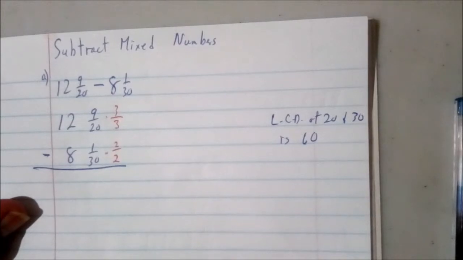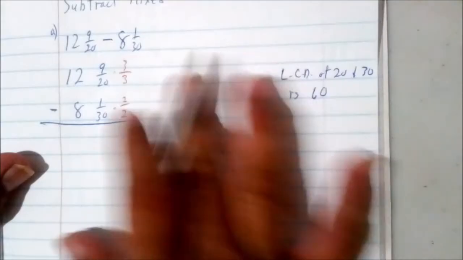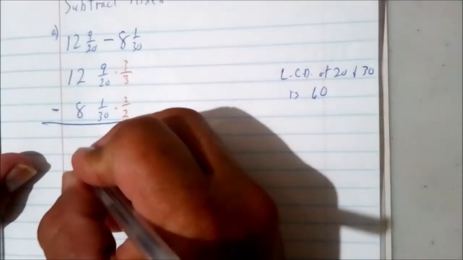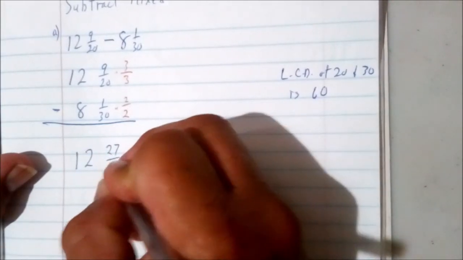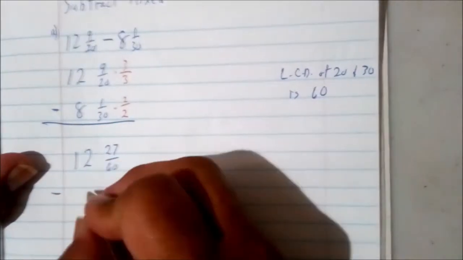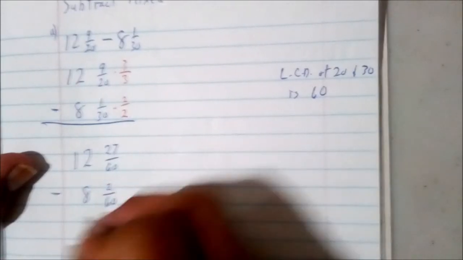Now, having done that, we proceed to the next step. Let it come down here, because otherwise it will get jumbled up. So we end up with 12 27/60, take away 8 2/60.